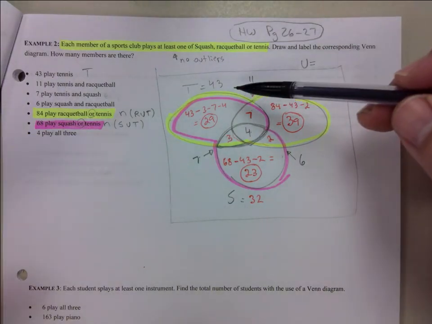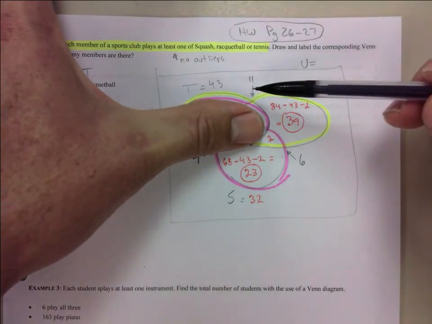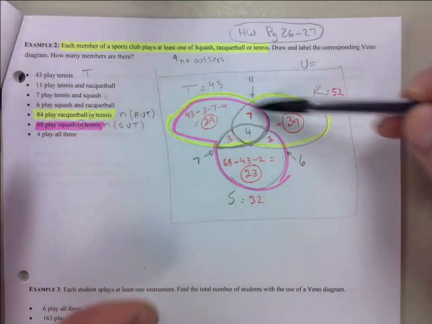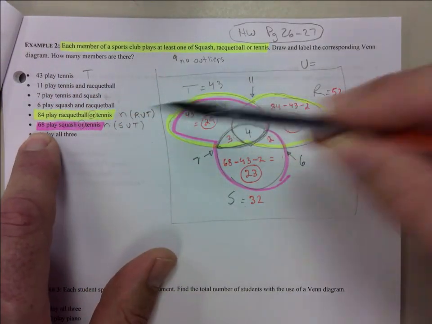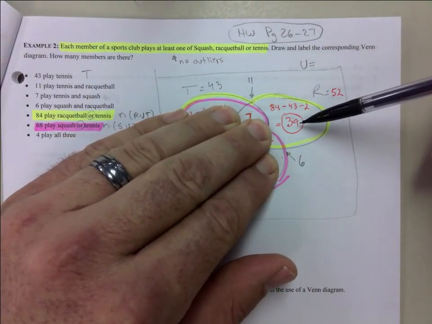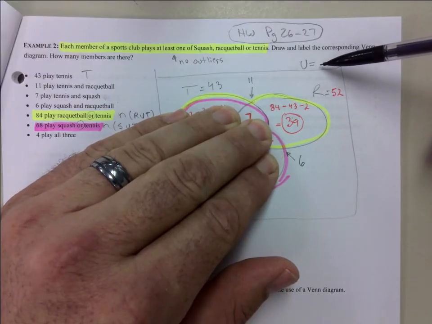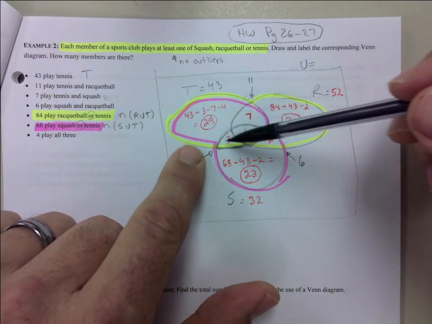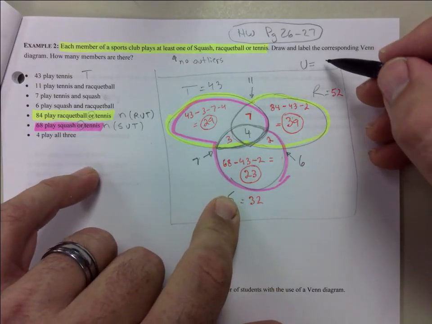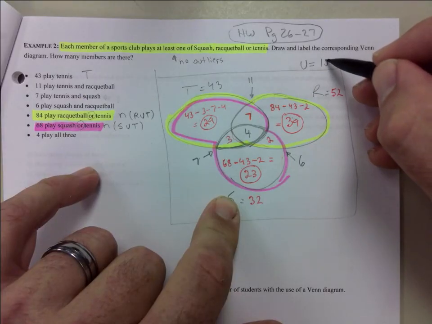So to get the universal, the quickest way would be 43. Even quicker yet, the pink section is what? 68, right? So you can actually go 68 plus 39. You would get the universal, right? So it's, or if you really like adding, you just add up every single number you've got. But it is 107. It's a weird number.